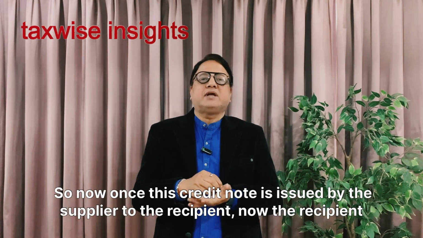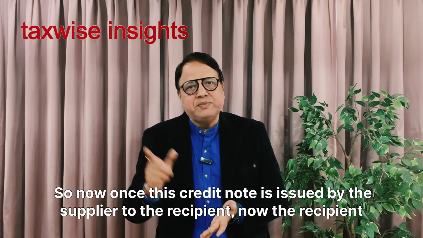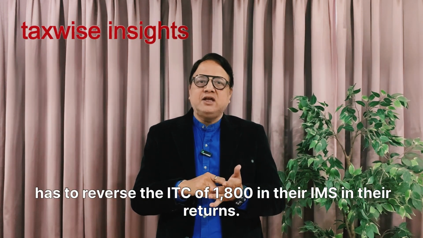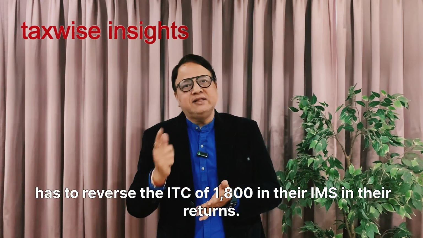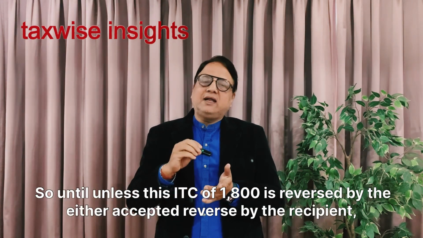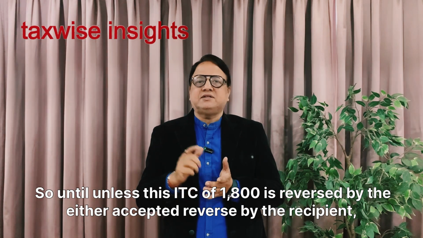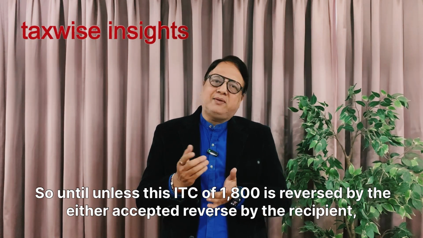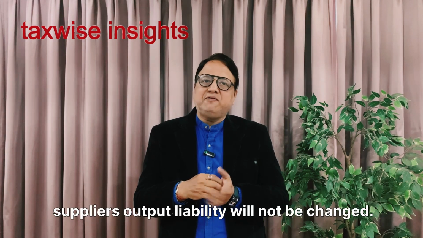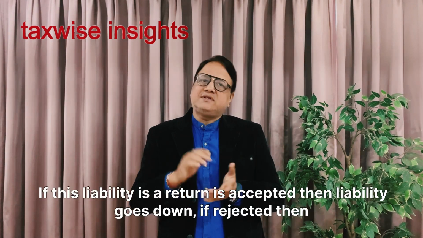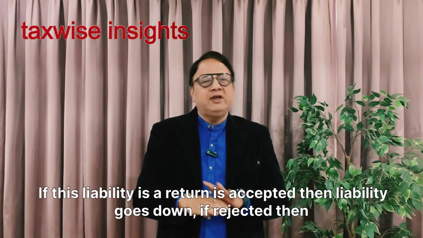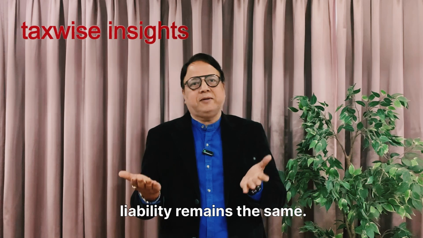Once this credit note is issued by the supplier to the recipient, the recipient has to reverse the ITC of 1,800 in their IMS, in their returns. Unless this ITC of 1,800 is reversed by the recipient, the supplier's output liability will not be changed. If the credit note is accepted, then liability goes down. If rejected, then liability remains the same.